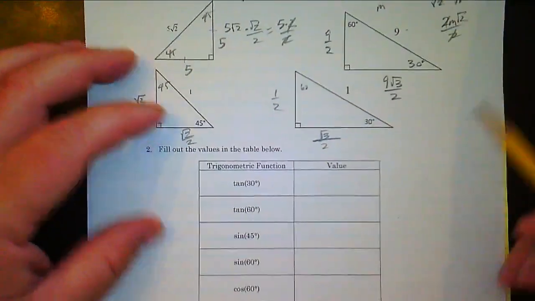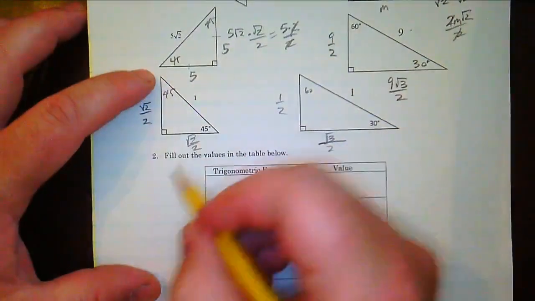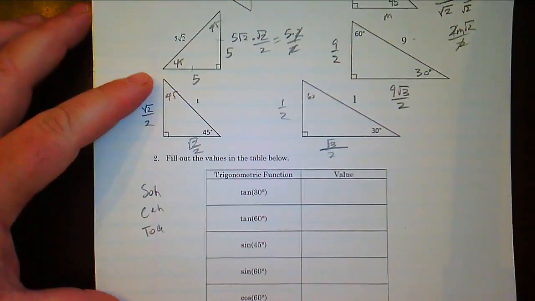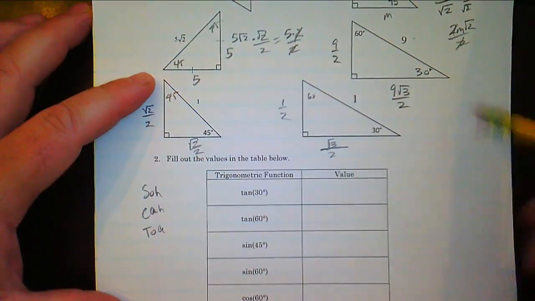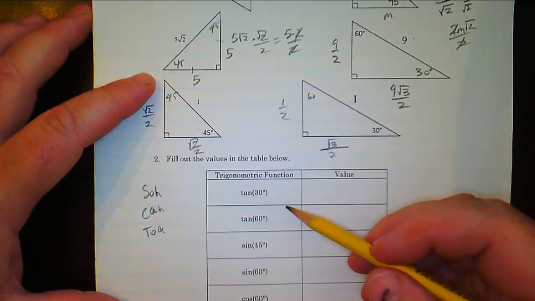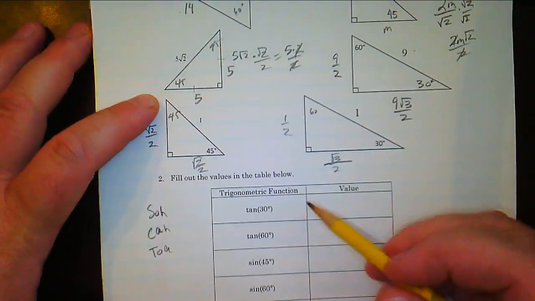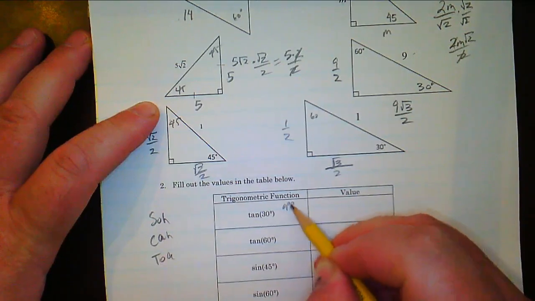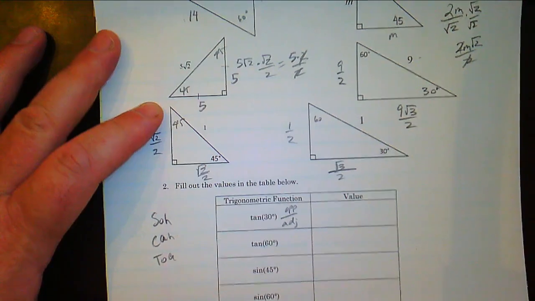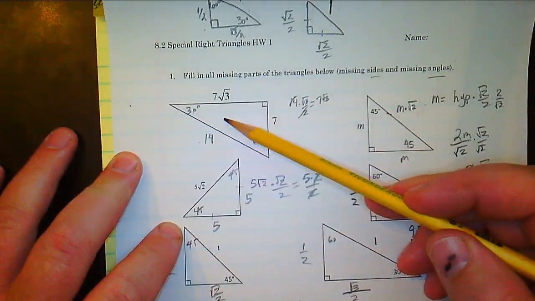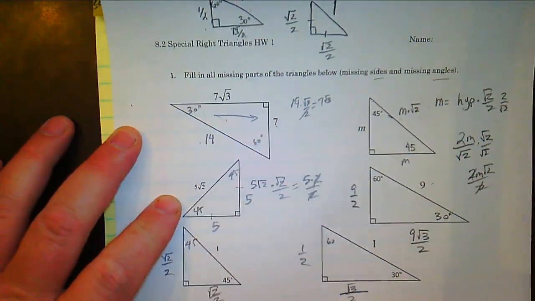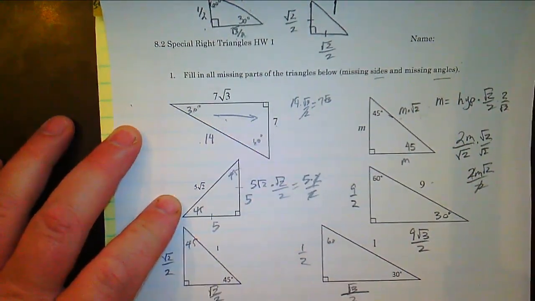Okay, now, tangent of 30. Well, you got to remember our SOHCAHTOA stuff, right? Especially if trig is new. Sine is opposite over hypotenuse. Cosine is adjacent over hypotenuse. Tangent is opposite over adjacent. So tangent of 30 degrees is going to be the opposite over the adjacent. And it doesn't matter how big or small the triangle is. So we have this triangle right here. Do you see? Here's 30 degrees. Opposite, we can use this one, is 7, and adjacent is 7 root 3.